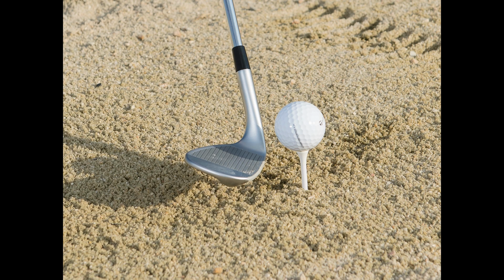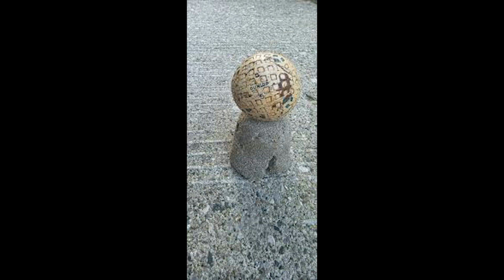Is it used on the fairway? No, absolutely not. Anywhere else, you cannot use a tee. But on the tee box, where you put a tee in, that's where it belongs.